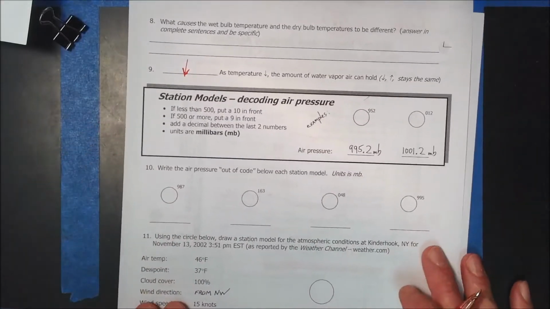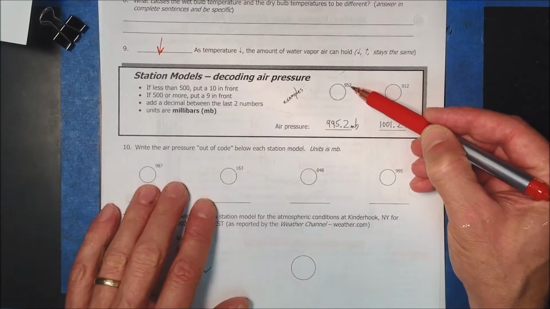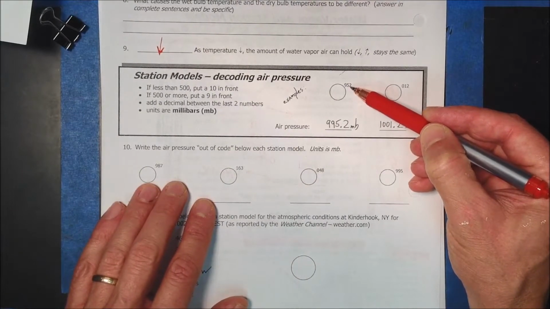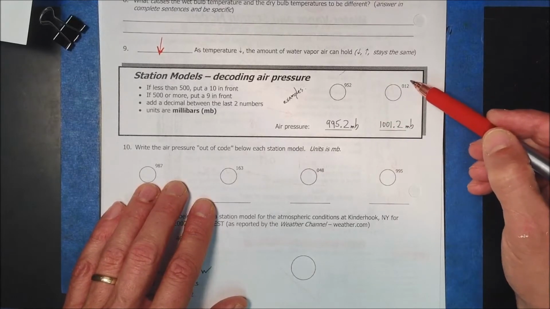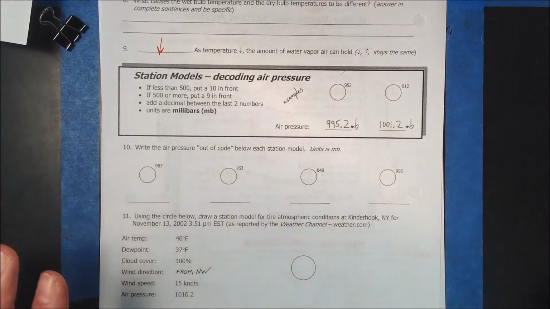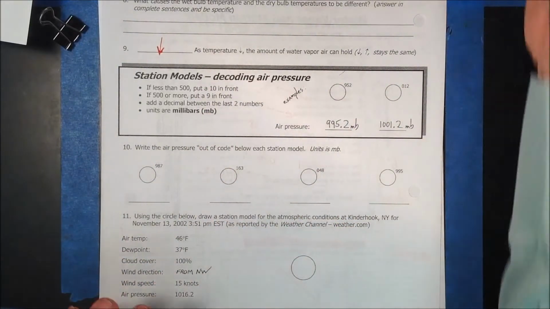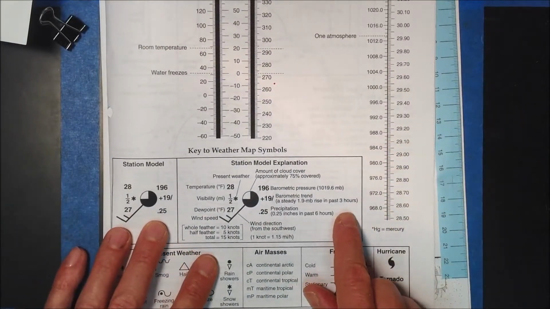Station models, decoding air pressure. So this is the example. If it's written on a station model like this, that's an abbreviation for air pressure. The air pressure is not 952. That air pressure is not 12. Okay? What you need to do is remember something about 500. Above 500, below 500, add a 9 or 10. If you remember that much, you're in good shape because the reference table is going to help you.